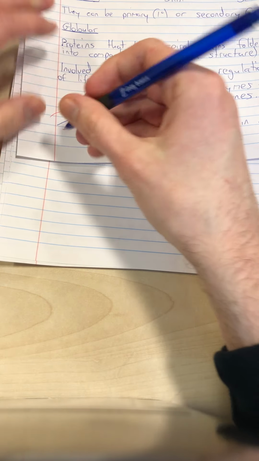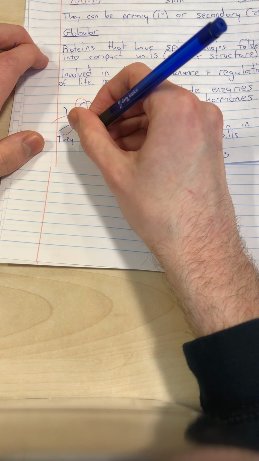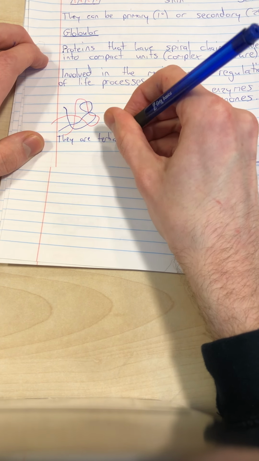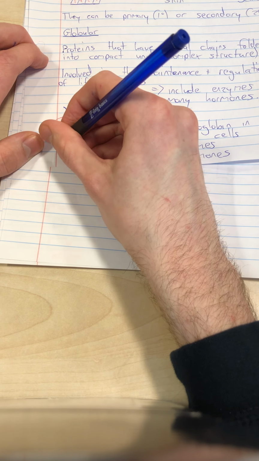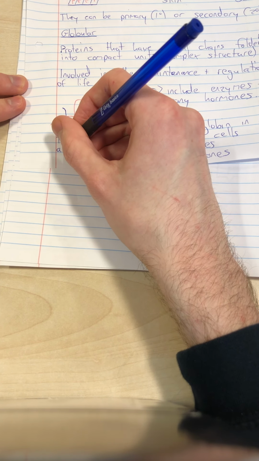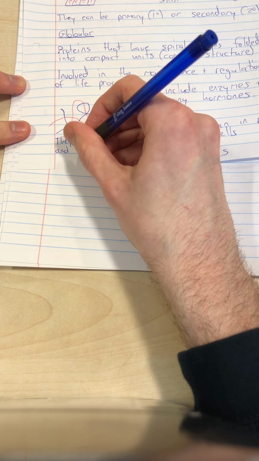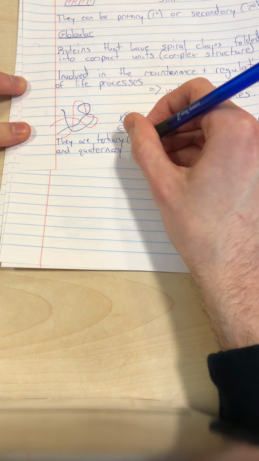What I do want to add here, they are tertiary, and quaternary.